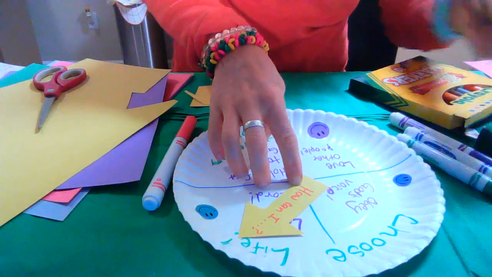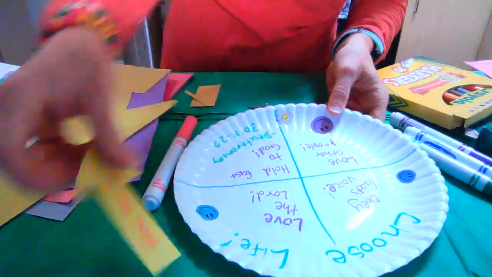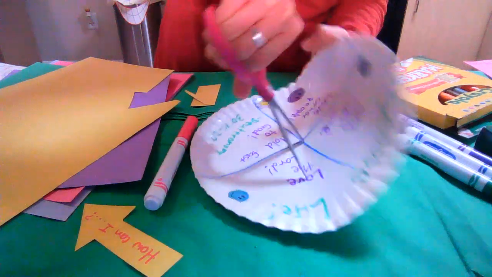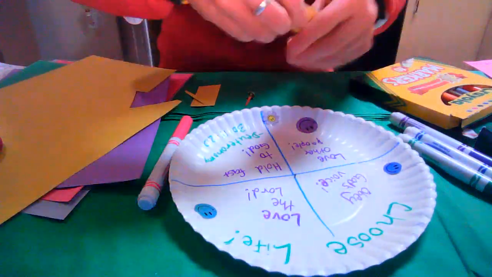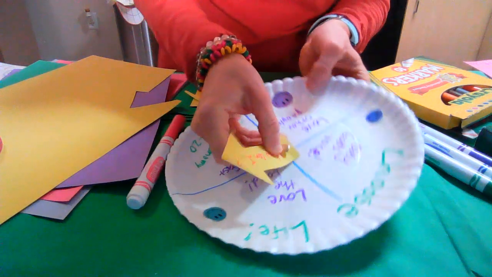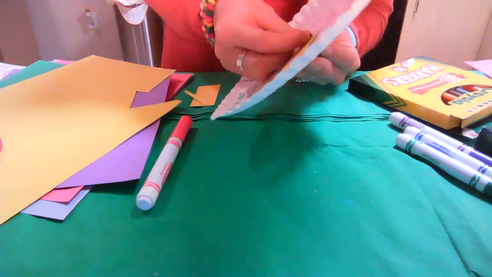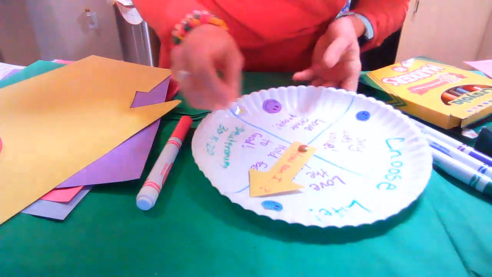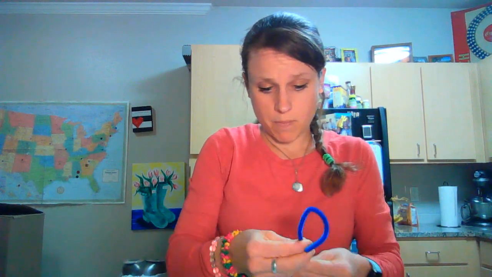So now I'm going to take my brad fastener, and you may want to poke a hole in the center of your plate prior to inserting the fastener. Depends how tough your plate is. These are kind of some heavy-duty ones, so I'm going to poke myself a little entry hole there. Then I will poke my fastener through the hole in the arrow and through the plate. You get the idea. Now, you could also attach a pipe cleaner to the back so you can hang this up. That's optional. You do not have to hang it up.